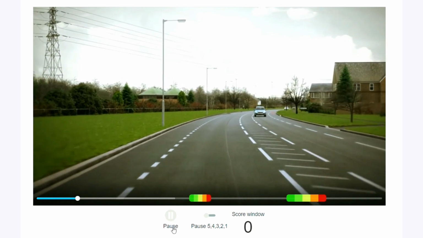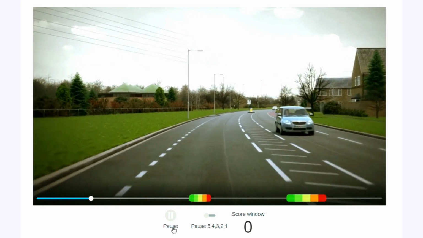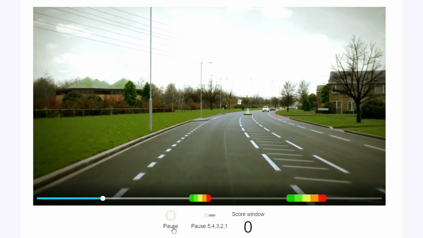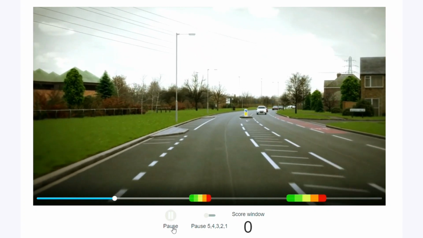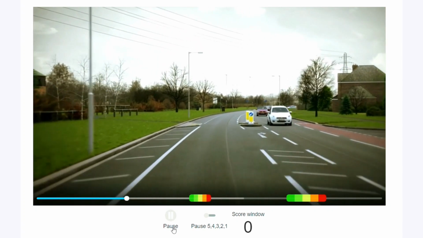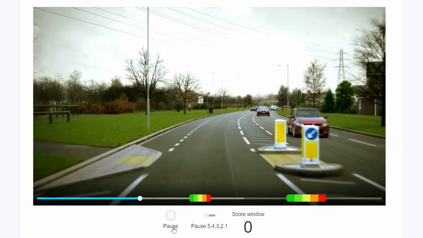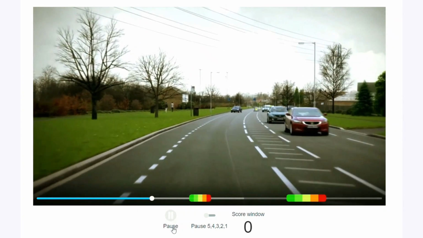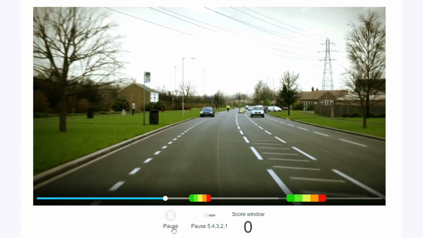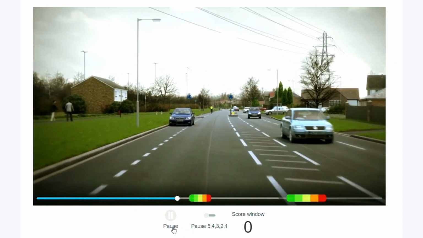In this clip, you're driving through a suburban area. Scanning the road ahead, a vehicle pulls into the parking on your side of the road. This is not one of the developing hazards as it didn't make you significantly change your speed or direction. However, you should have clicked just in case.